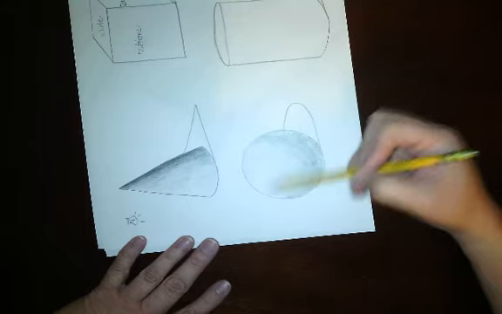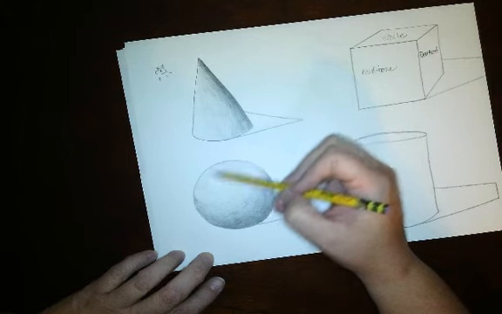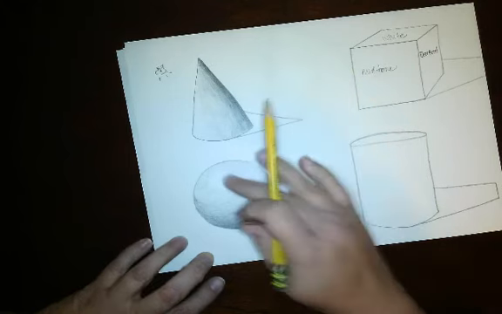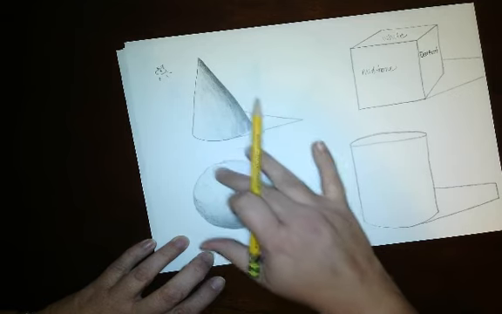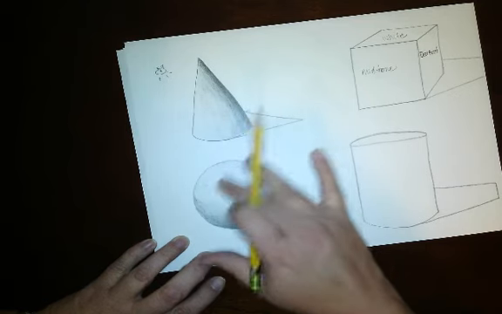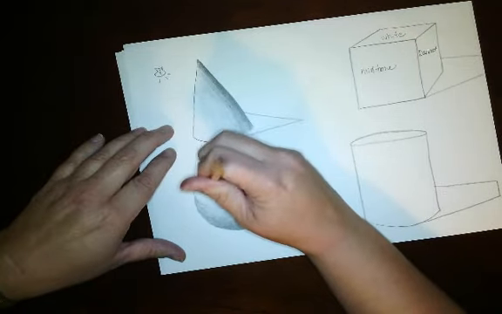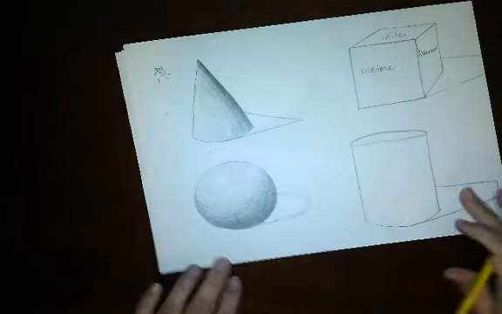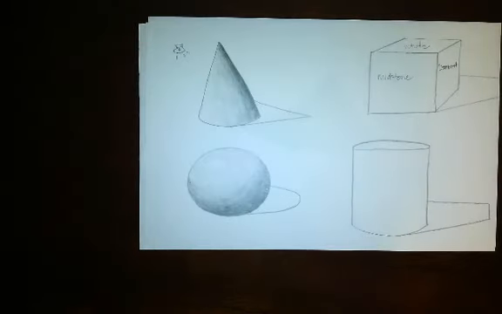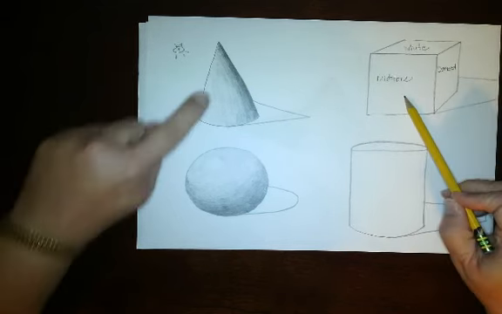And then for this part, I don't have any Kleenexes near me, so I'm gonna use my fingers. But if you can avoid it at all, do not use your fingers, because that's a bad habit to get into. Okay, so I'm going to smudge that in. Okay, then I might even erase a little bit of it, so that we've got the white of the ball. Okay, I don't know if you guys can see that or not.